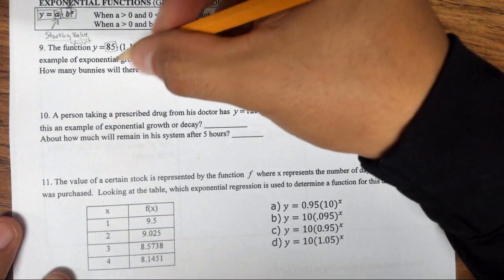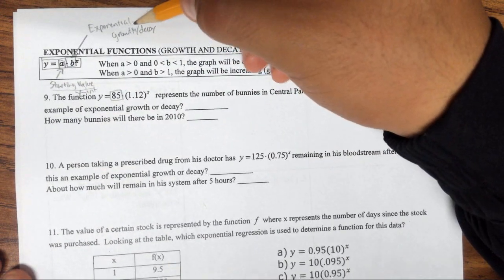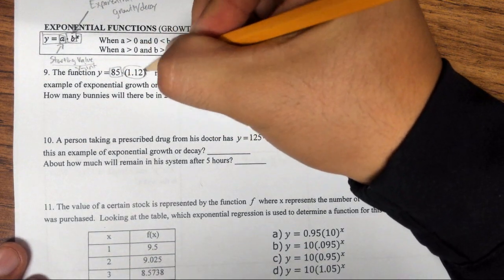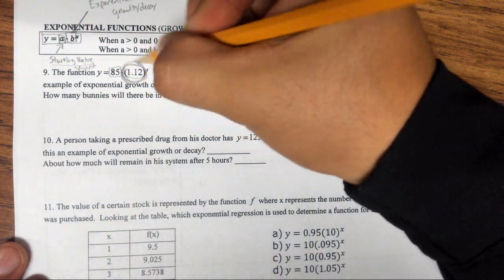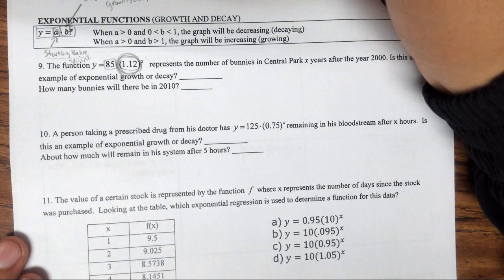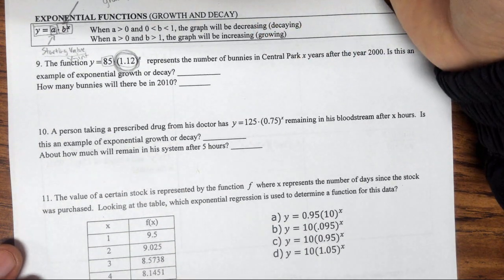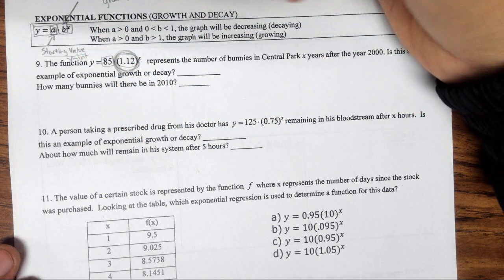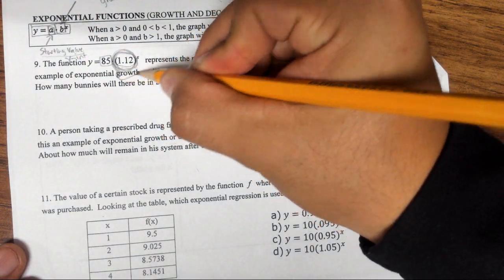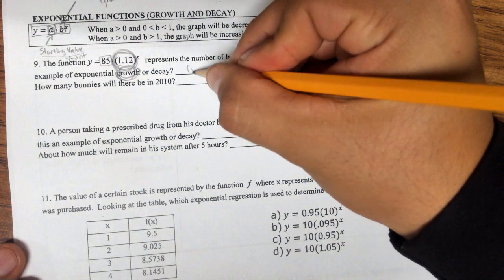Next, to see if I have exponential growth or decay, I need to be looking at my b value, which is this one. And this is the one that we're really focusing on. So this 1.12. Anything that's bigger than 1 is going to be an exponential growth. Anything smaller than 1 is going to be an exponential decay. So here my answer is going to be growth.